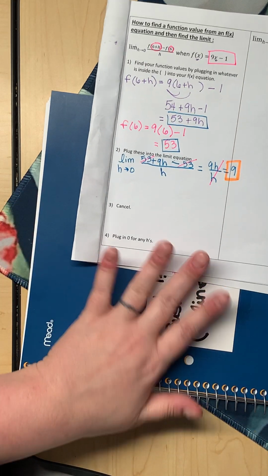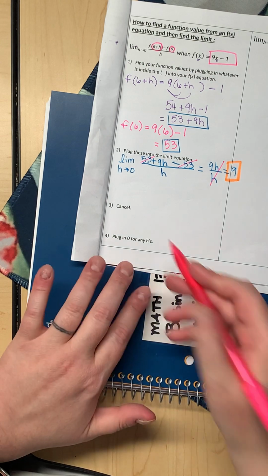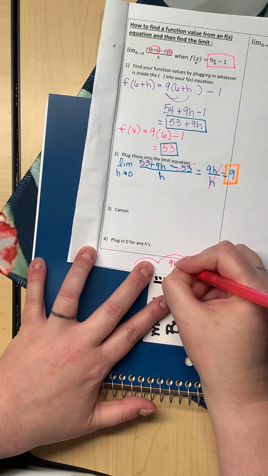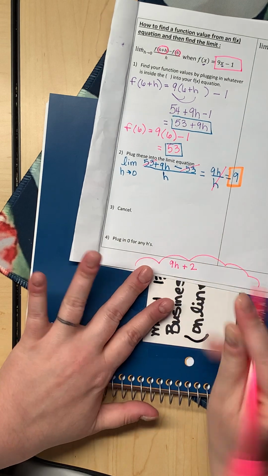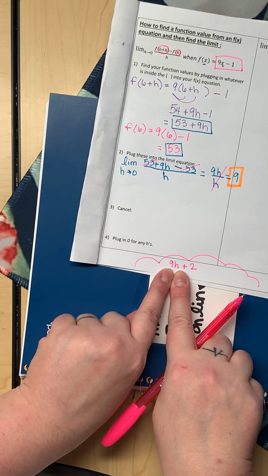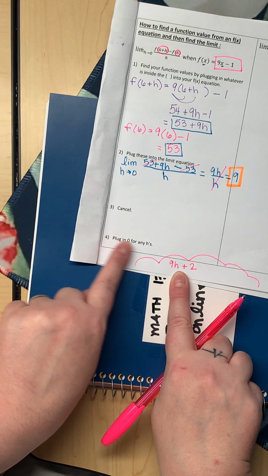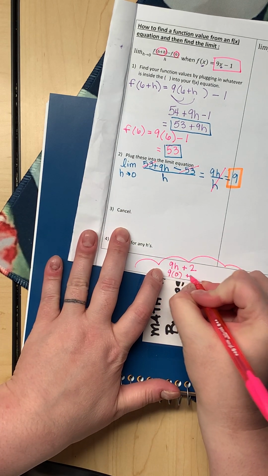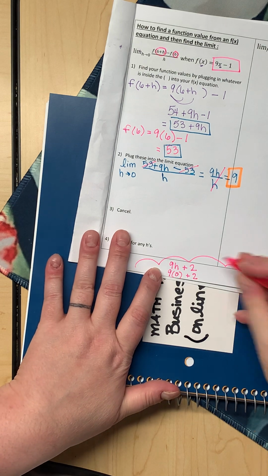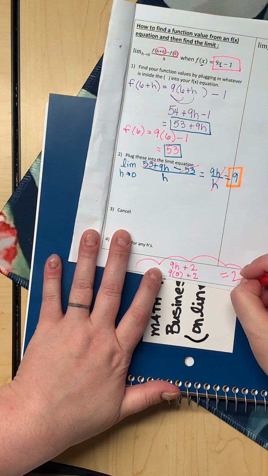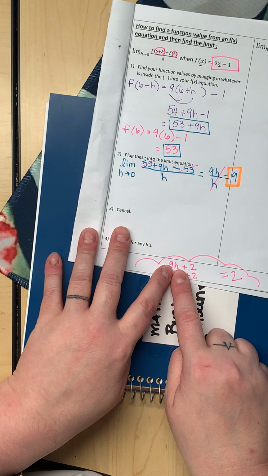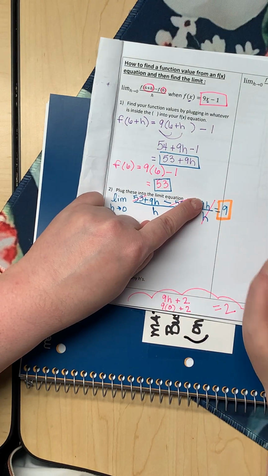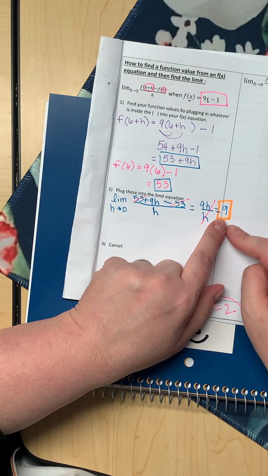If my final answer would have been 9h plus 2, then I would plug in a 0 for the h and get 9 times 0 plus 2, which just gives you 2. But I did not have an h anymore because it crossed out. So my final answer is just the number I had left.